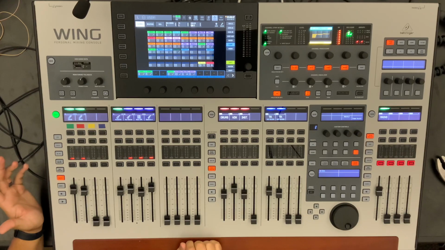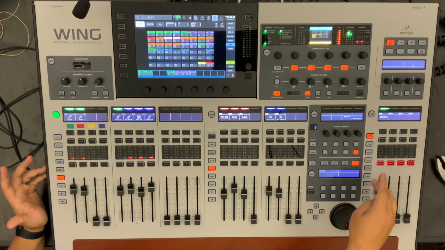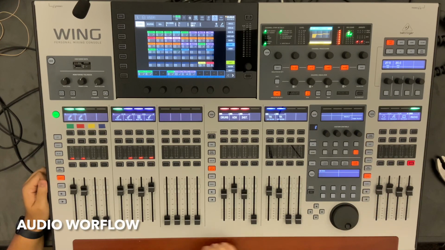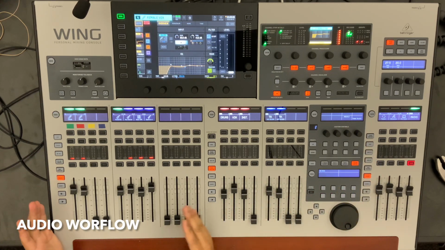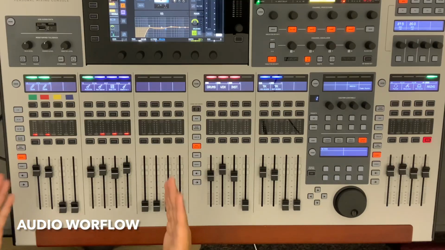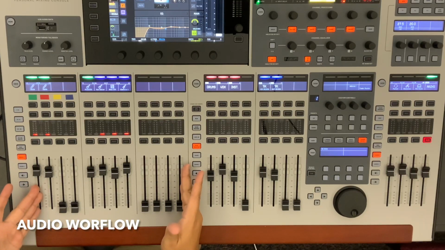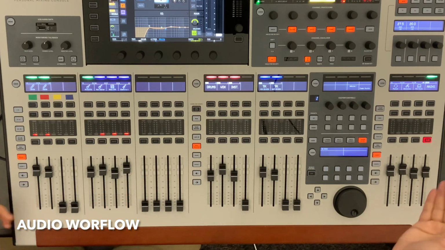The next thing we're going to look at is how all of this is going to flow. This isn't necessarily an intuitive setup when you first look at it, but once you've done it once, it starts to make sense. The way this works is we've set this board up so that this left section here isn't going to feed all the way to the main output.